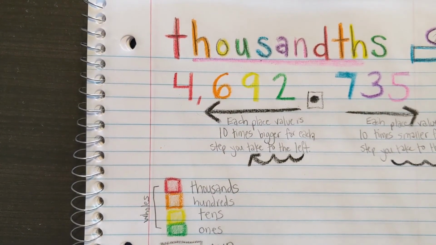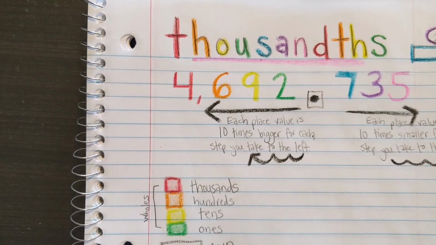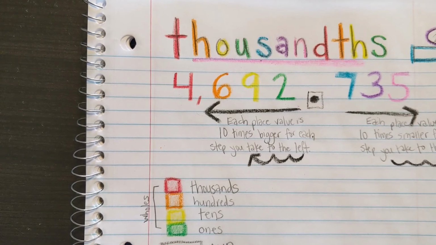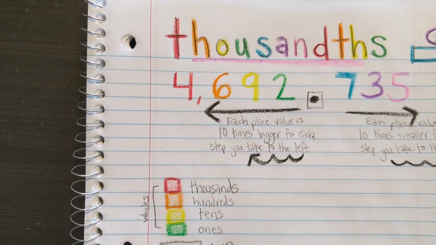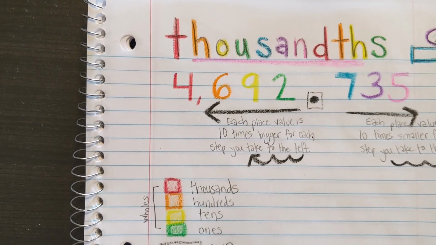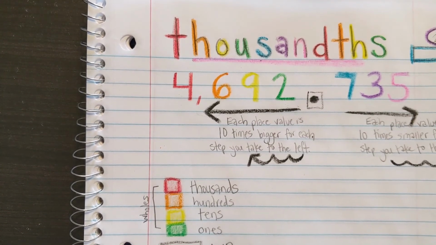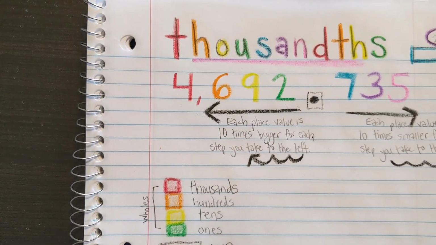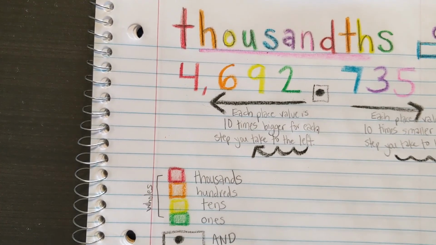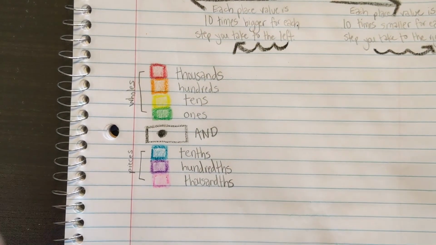Okay. So what we're going to be doing next in this lesson is talking about how numbers can be represented in lots of different ways. So we're going to be going over standard form, word form, expanded form, and expanded form using powers of 10. We have a lot to do today, so please make sure that you click on the next video in order to continue your journal.